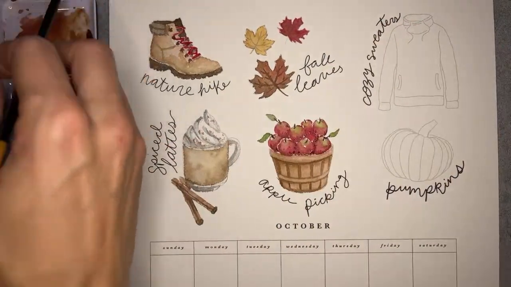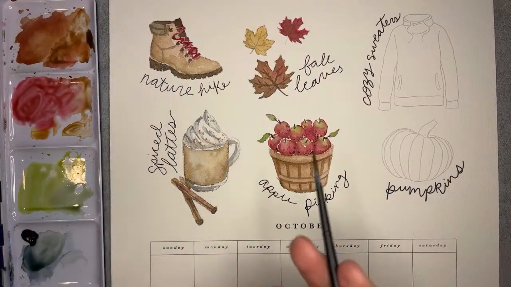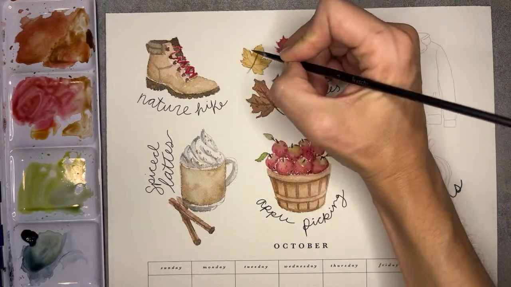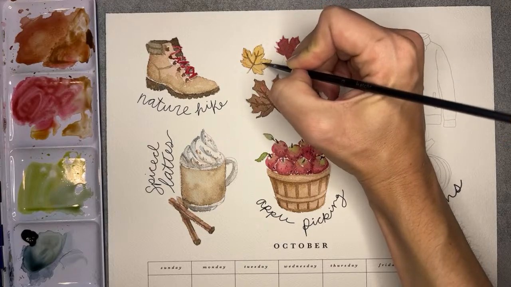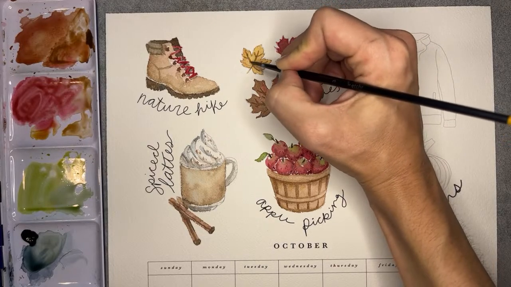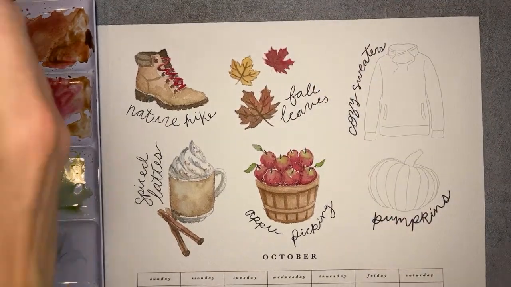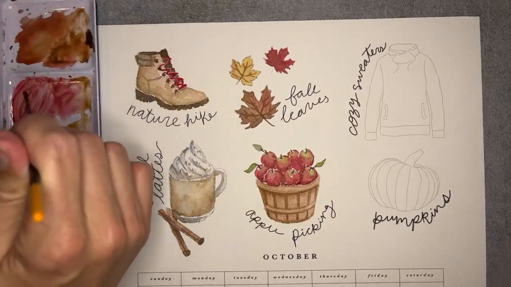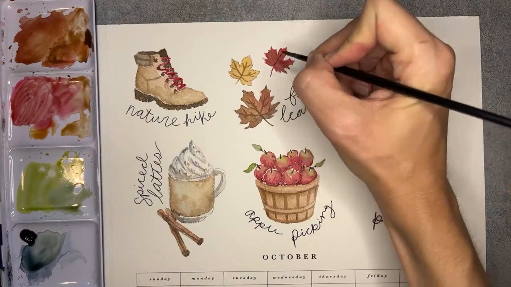Let's actually finish our leaves while we're still here. I'm just going to grab some of that yellow, like I mentioned, and that's going to be the little vein lines. So I'll just use the tip of my brush, paint those on, and then I need to paint my red ones. All I'll do is grab that red and brown mixture, and it's going to layer right over top really nicely.